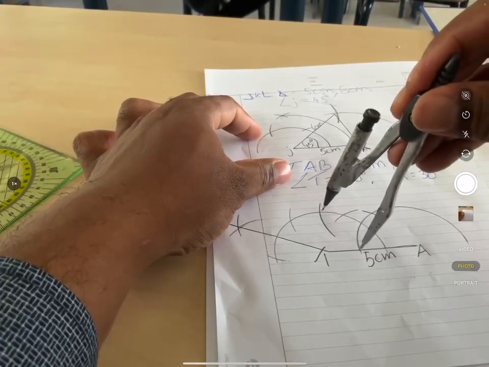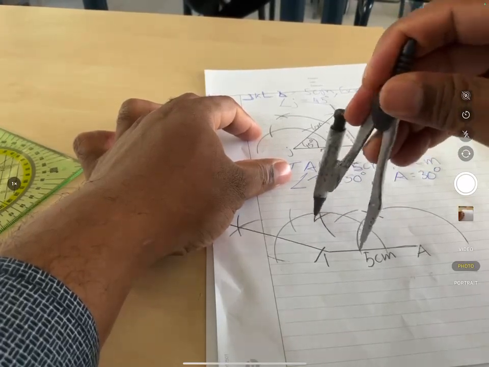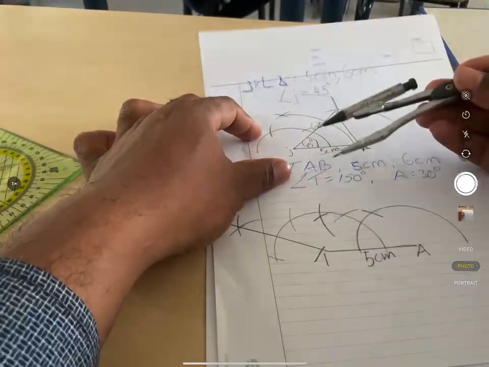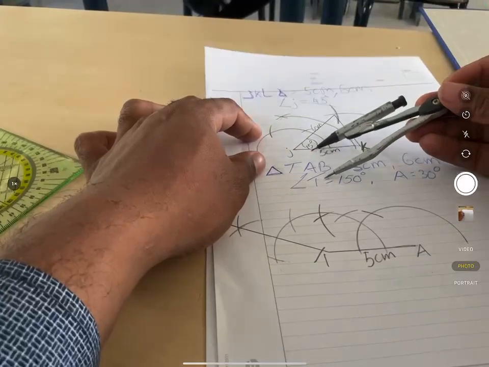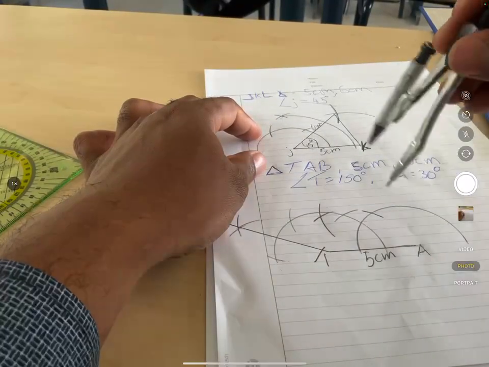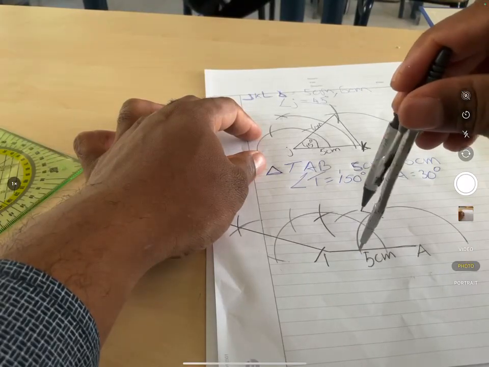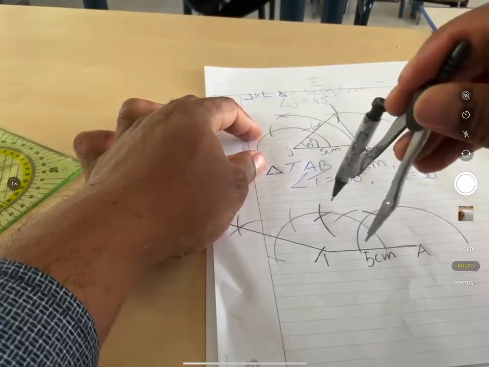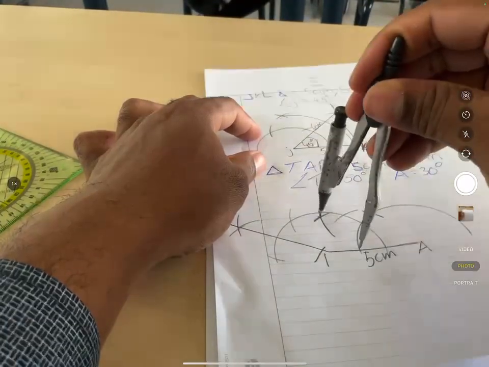And remember, you stand at 0. There is 30. You do the exact same thing, the inverse. 60, you stand at 60, that's 30 here, that's the line. And then you stand here again, that's 30 degrees.